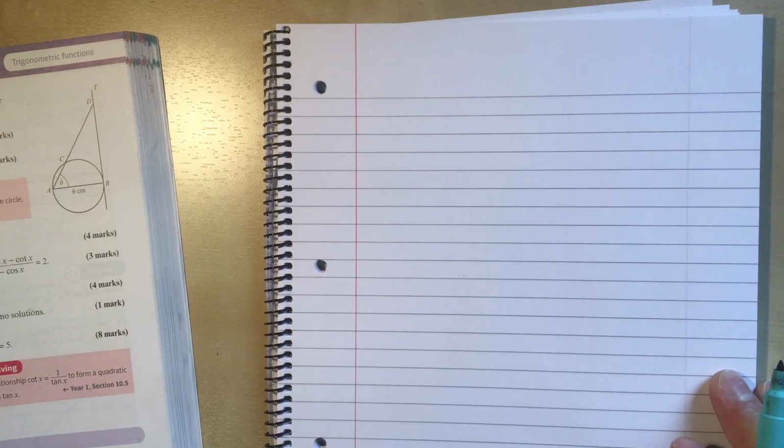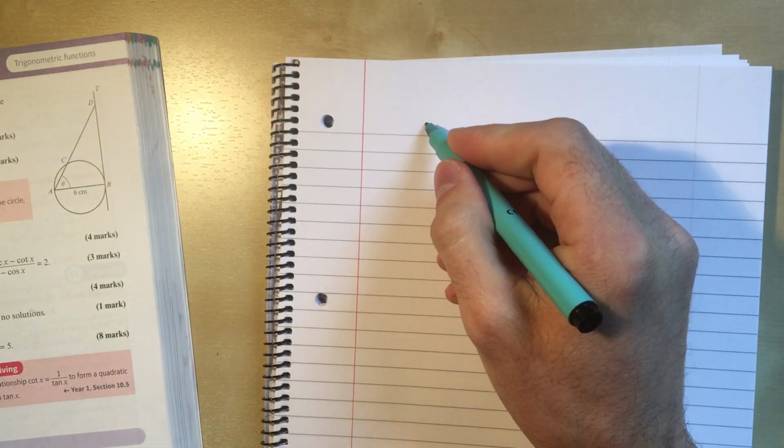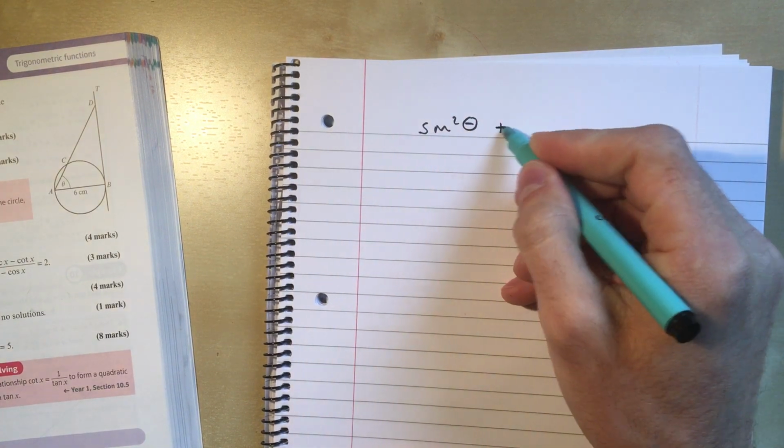In section 6.4 we have some new trig identities, but they're not really all that new. So they go like this. We know this one.